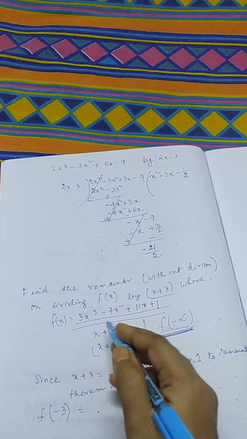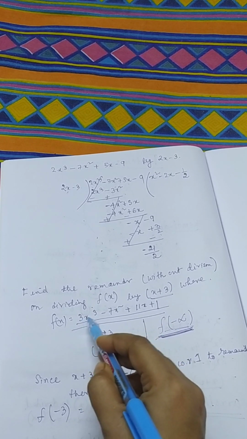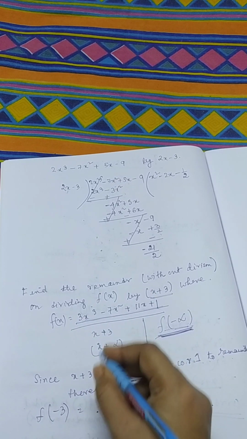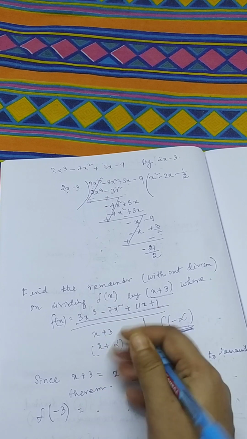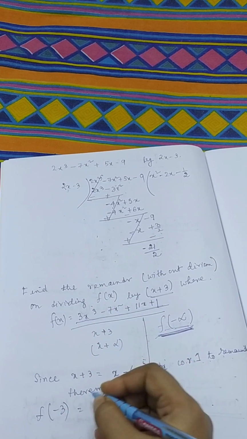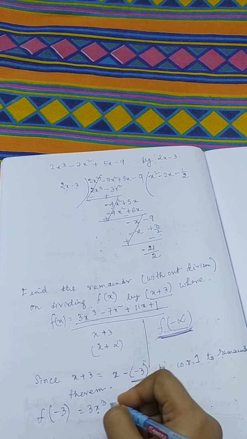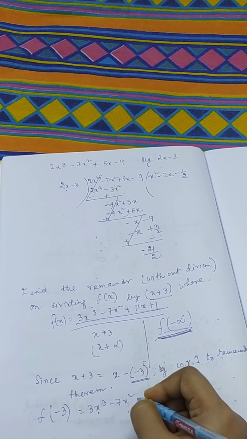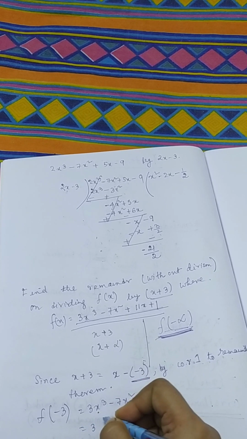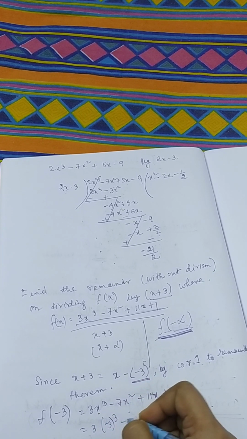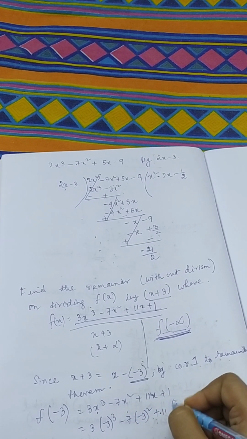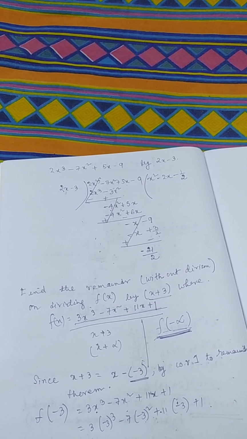So I will put this minus 3 in this polynomial. So I have to write down this polynomial first, then I have to put minus 3 in the place of x. So 3x cube minus 7x square plus 11x plus 1. That is 3 into minus 3 cube minus 7 into minus 3 square plus 11 into minus 3 plus 1.